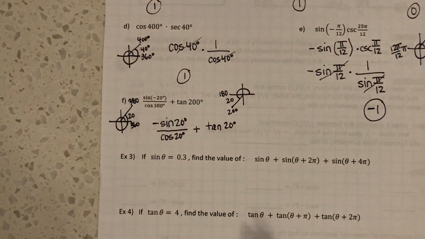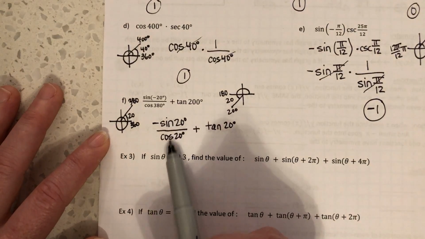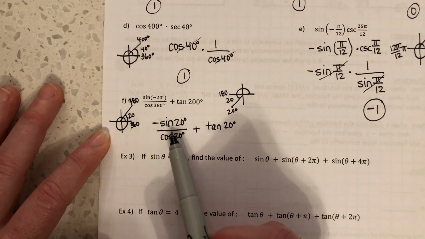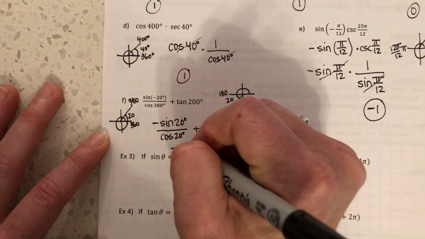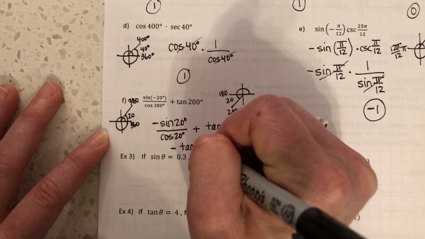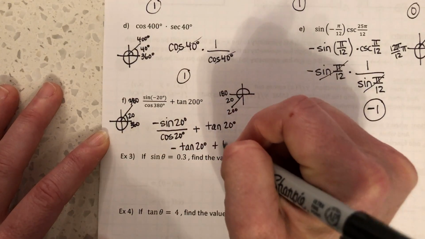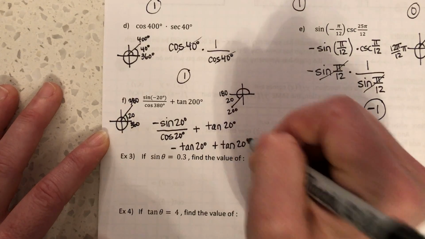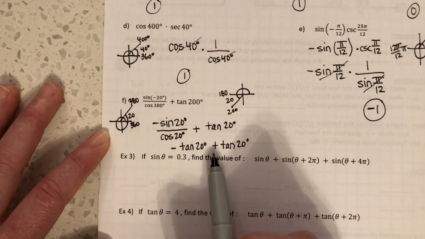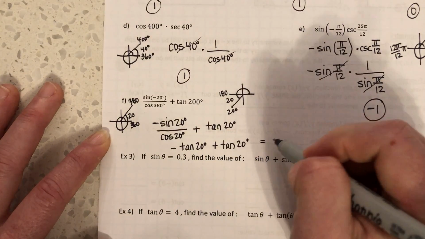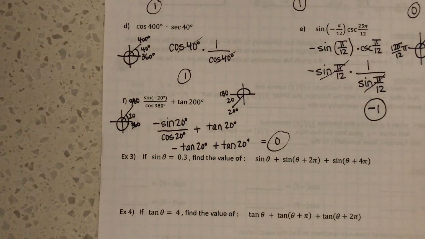Okay? All right, what do we got? Well, guys, sine over cosine is tangent. So I can rewrite this as negative tangent 20 degrees plus the tangent of 20 degrees. Well, what's negative tangent 20 plus tangent 20? It's 0. They cancel. The answer is 0.